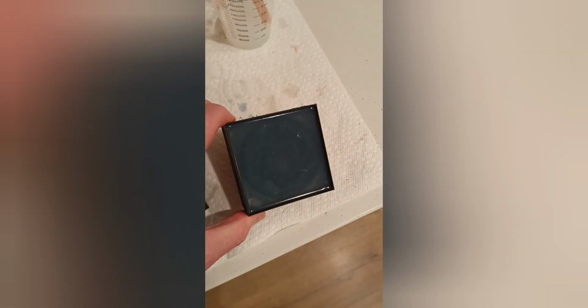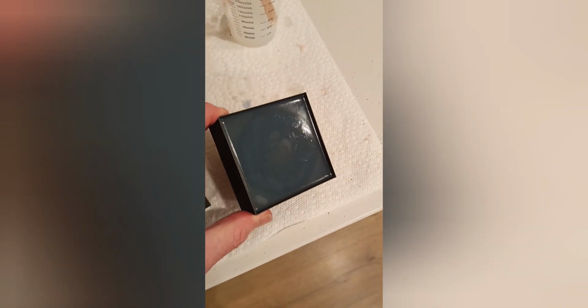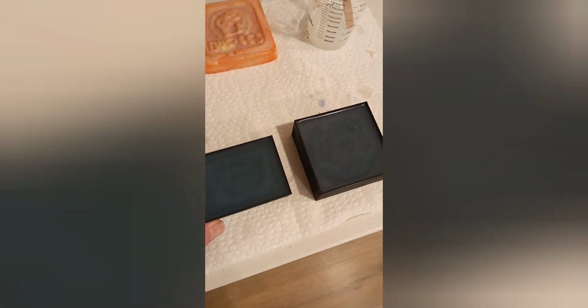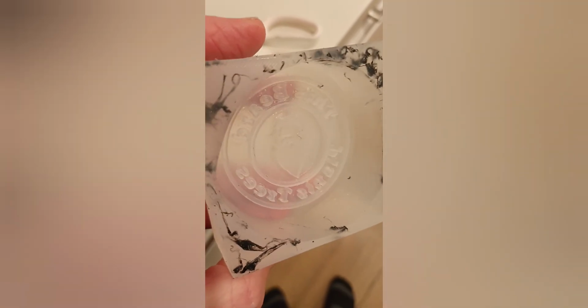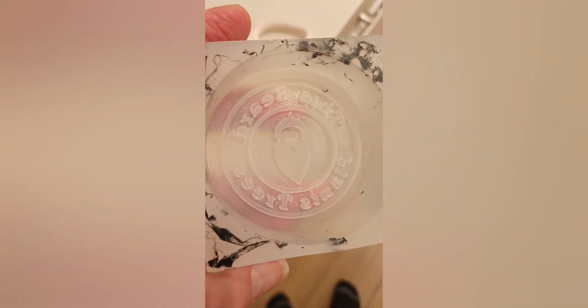All right, so now we're going to let it set for a few hours, and we'll demold it and pour some soap. Be right back. All right, so the silicone rubber has set up and now it's time to demold these to reveal the soap mold, and then it's time to pour soap. So let's see how they turned out. And here is the demolded 3D model.